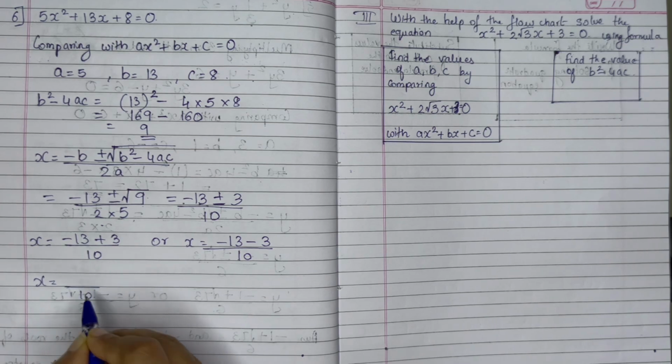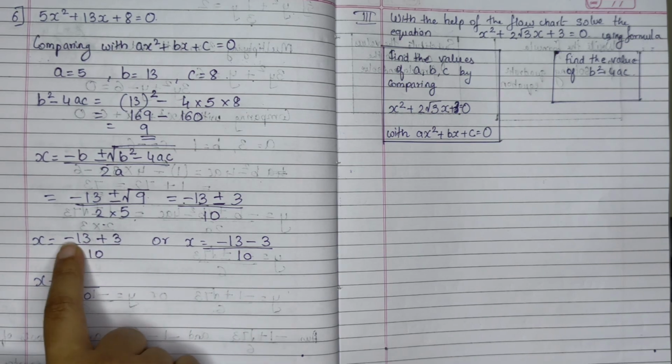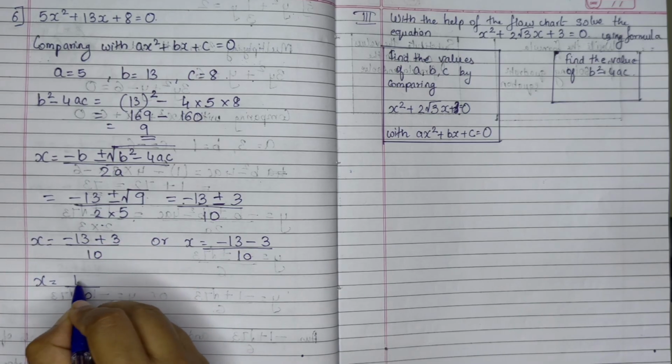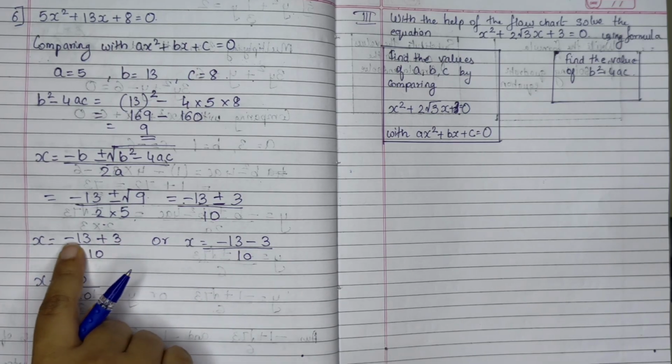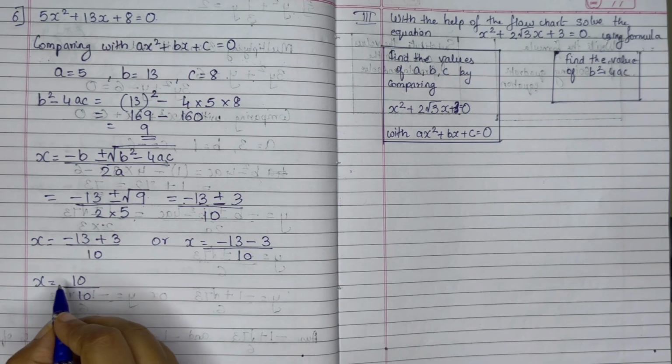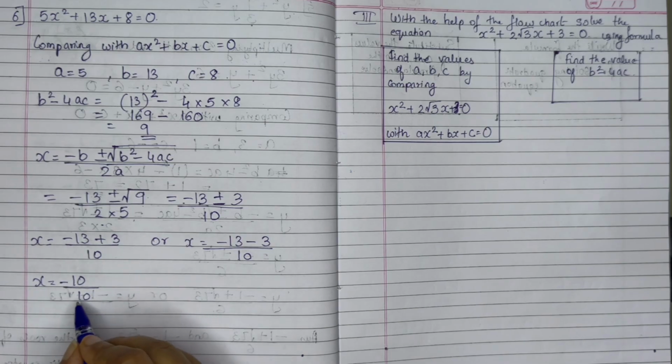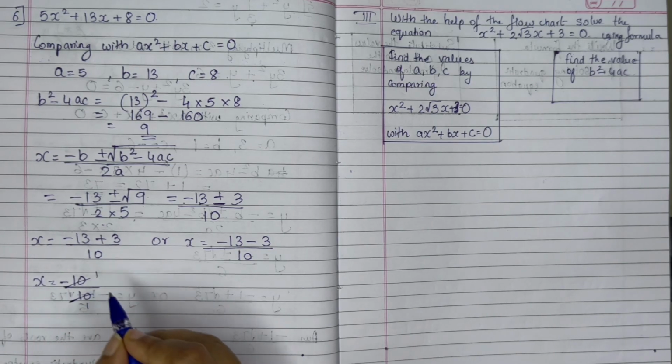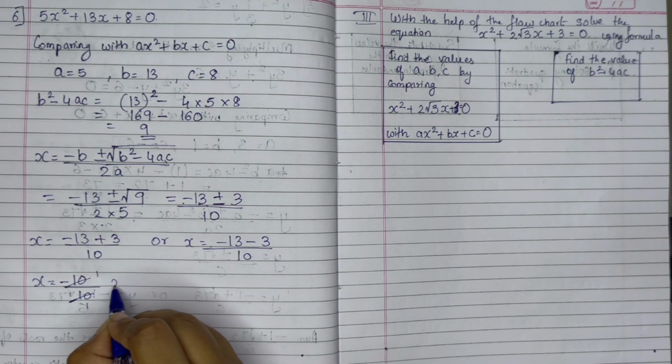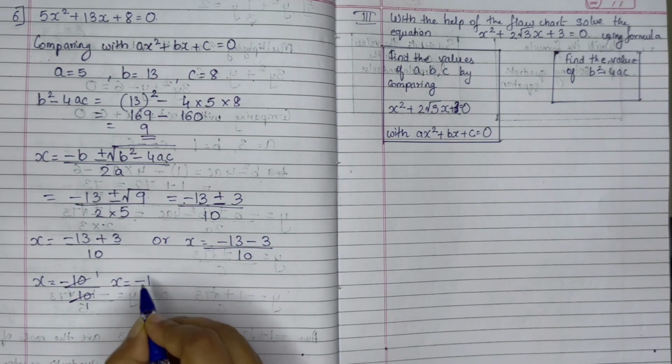10 we keep it as it is. Okay, see the numbers on top. Minus into plus is minus. So 13 minus 3 will be 10. After that we have to see the sign of the greater number. 13 is greater, so 13's sign is minus. Then we can reduce this. 10 ones are 10, 10 ones are 10. What we get here is x is equal to minus 1.